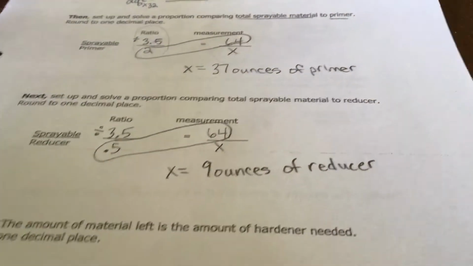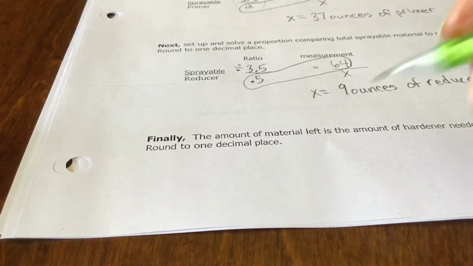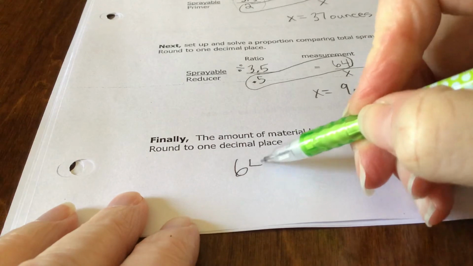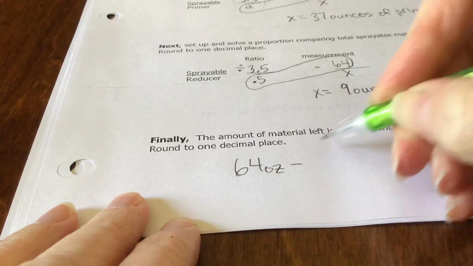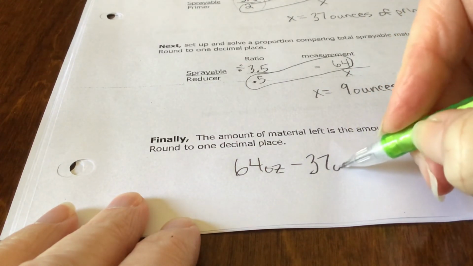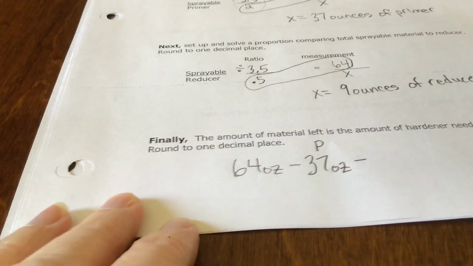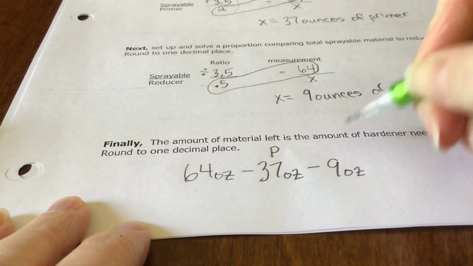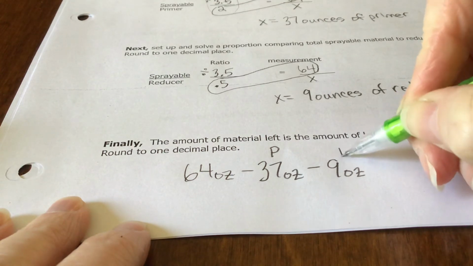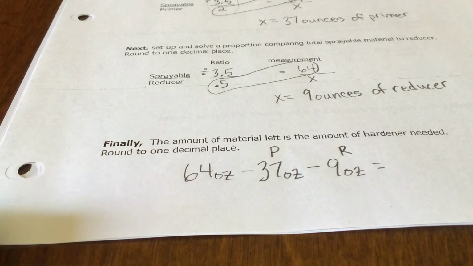Okay, the last ingredient we need to figure out is the hardener. That's just an easy subtraction. We know that we need a total of 64 ounces. But we know that 37 of those ounces are going to be from the primer. And we also know that 9 ounces are going to be from the reducer. The amount that is left is what is going into the hardener.